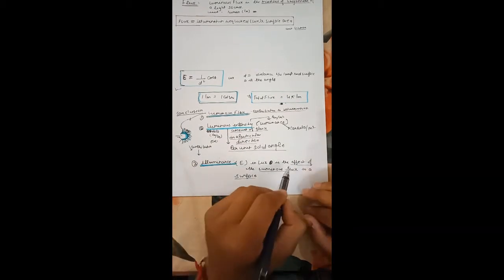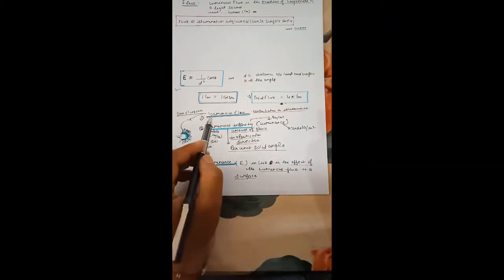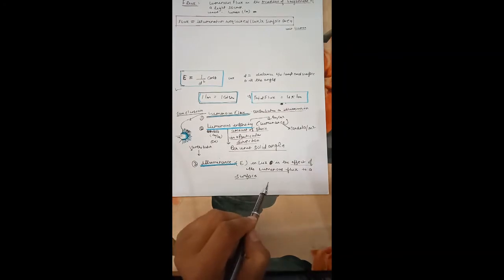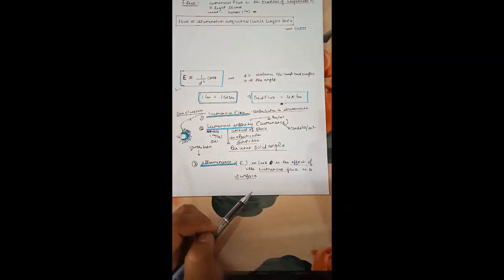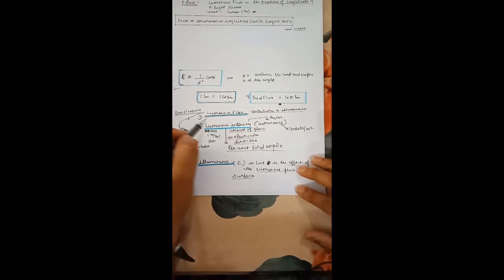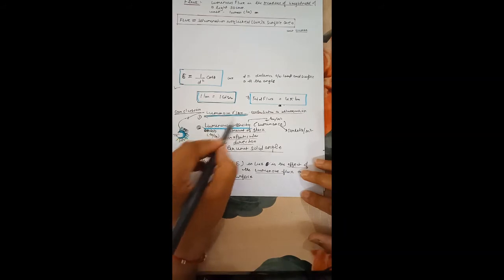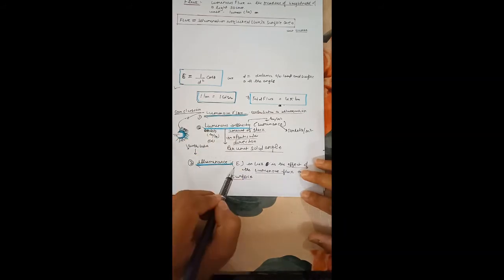Okay, and what is illuminance? Illuminance is lux and is the effect of the luminous flux on a surface. Luminous flux का effect जो होता है एक surface पे, that is called illuminance. तो we can note down these things and compare, then we will remember, because this is a bit confusing topic: luminous flux, luminous intensity and illuminance.